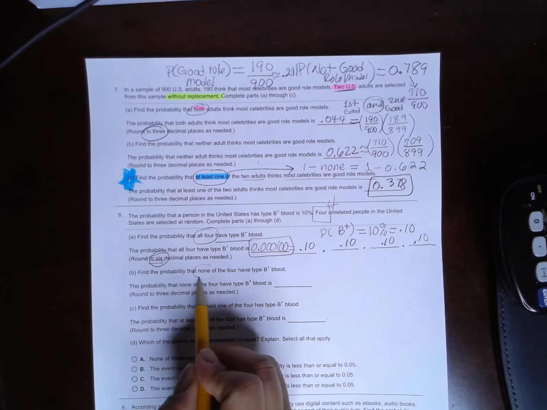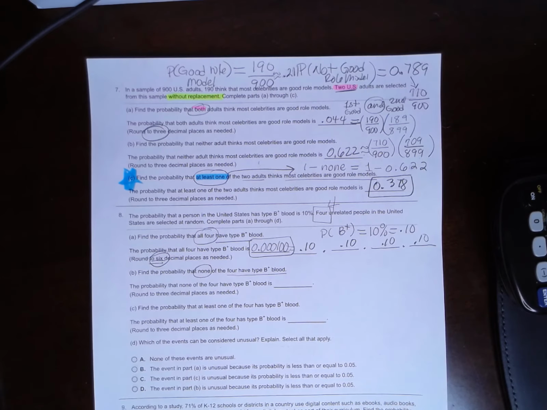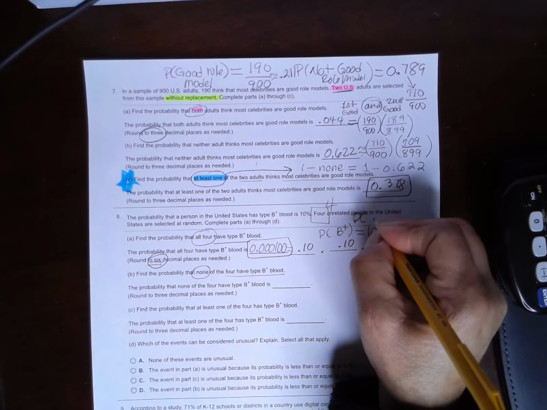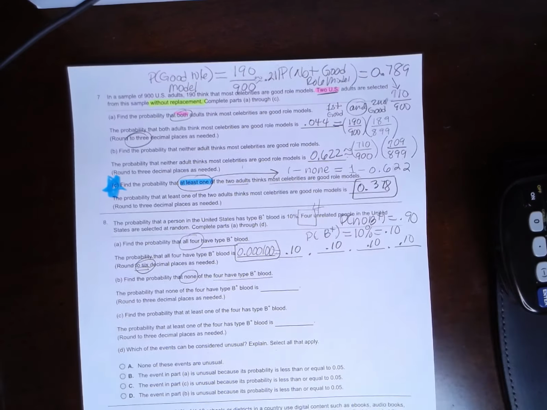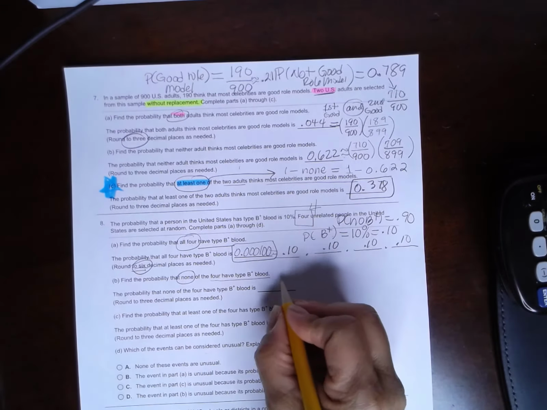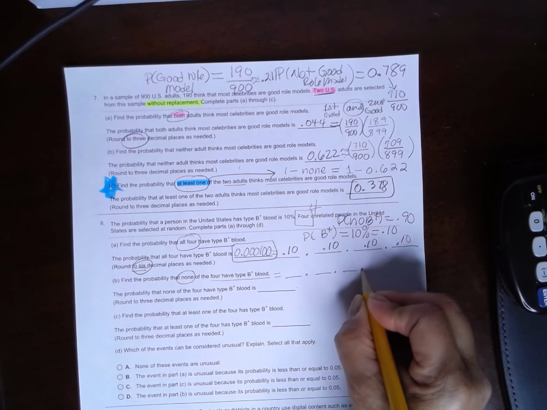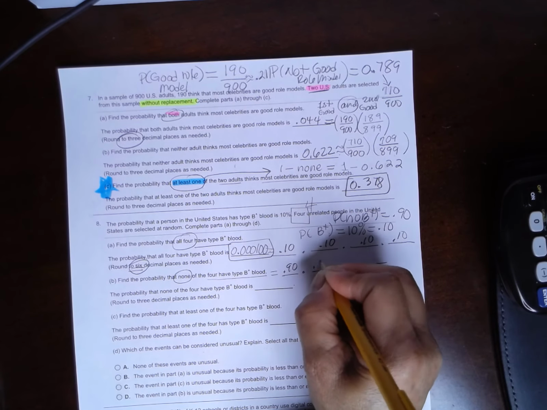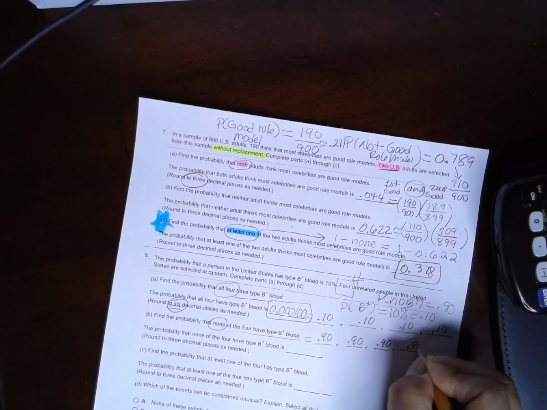Find the probability that none of the 4 have type B positive blood. So if the probability of being B positive is 10%, the probability of no B positive is going to be 0.90, because that's the complement. So none of them, none of the 4: the 1st, no, the 2nd, no, the 3rd, no, and the 4th one, no. So this is going to be 0.90, 0.90, 0.90, 0.90.